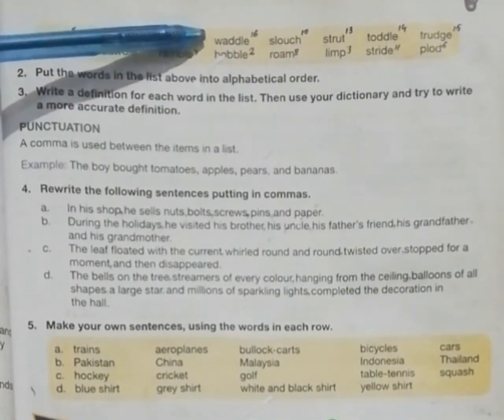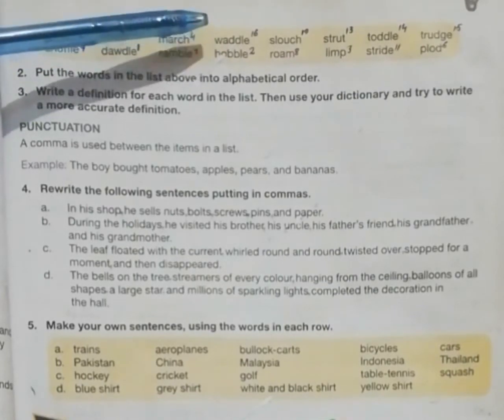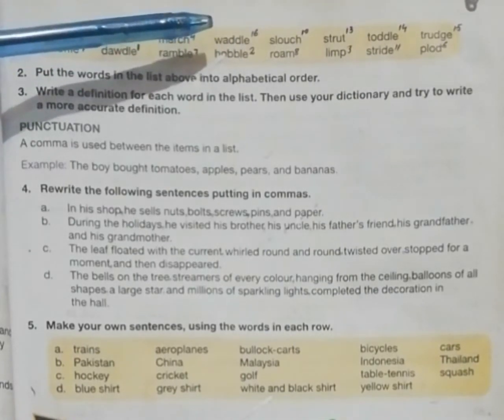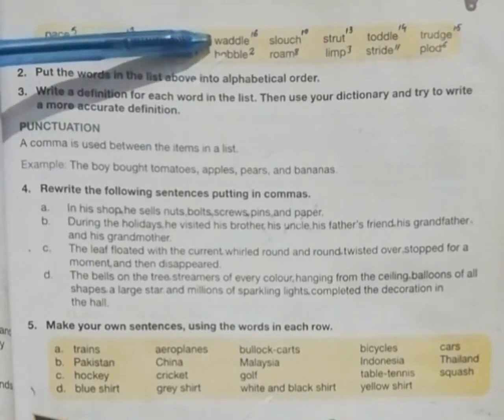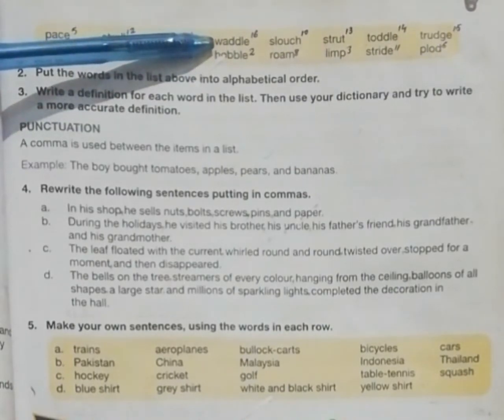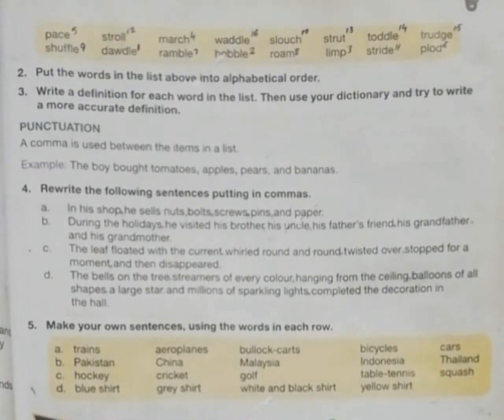So the next word is waddle. The meaning for this word would be a way of walking with short steps. So the sentence for this word would be a fat goose waddled across the yard. So you can make your definitions and your sentences on your own also.